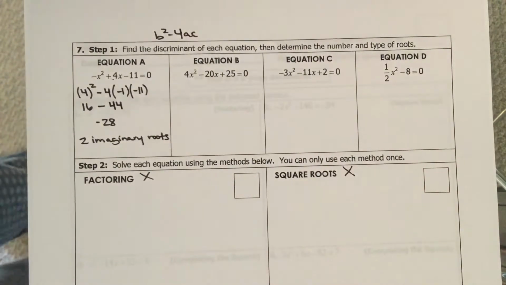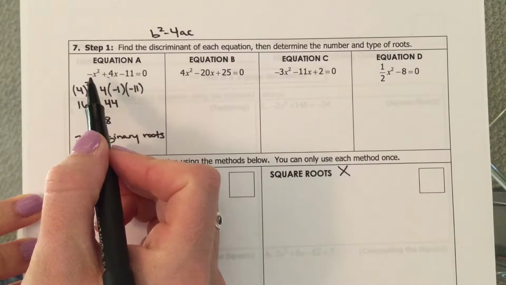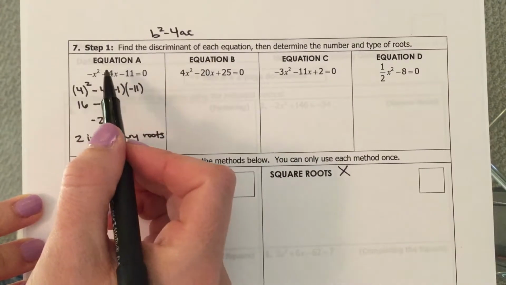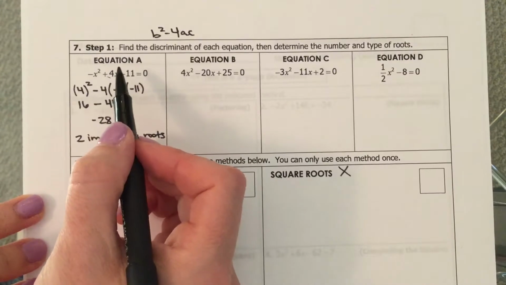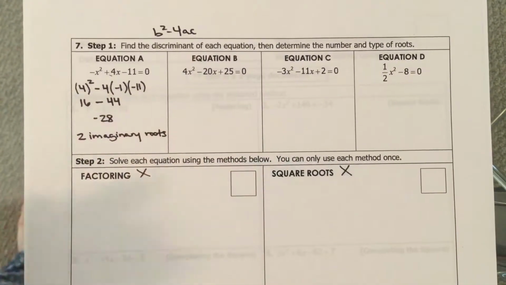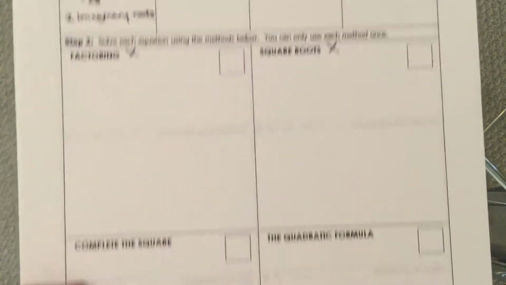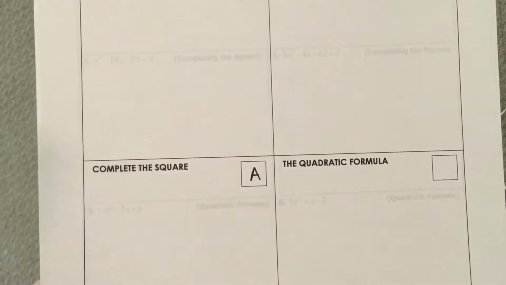So completing the square, it's best used when this middle number is even, and if this number is just a 1, it's a lot easier that way because completing the square gets a little bit tricky when fractions end up getting involved, right? So if this divided by this is an even number, then completing the square would be a good place to go. You want to kind of reserve the quadratic formula for something that doesn't nicely fit any of the other methods. All right, so I am going to choose to do completing the square for equation A, and we will recap that.